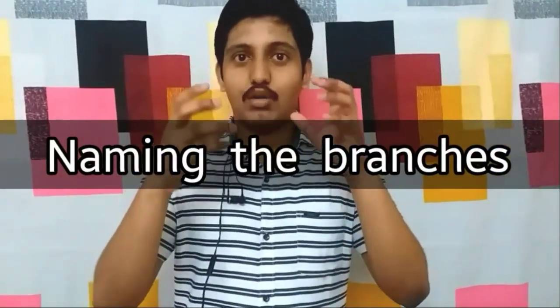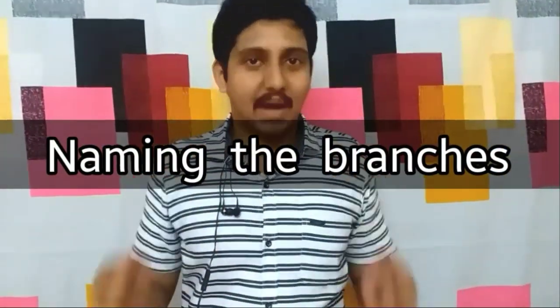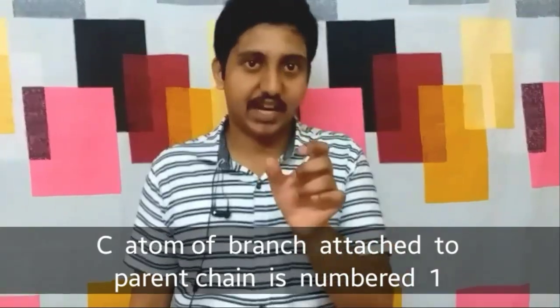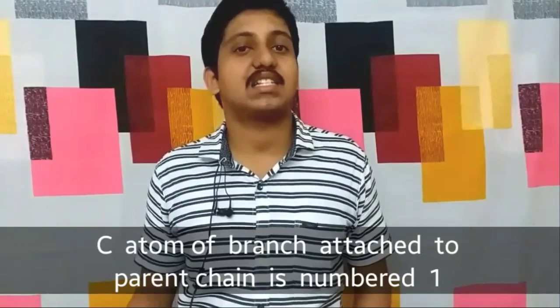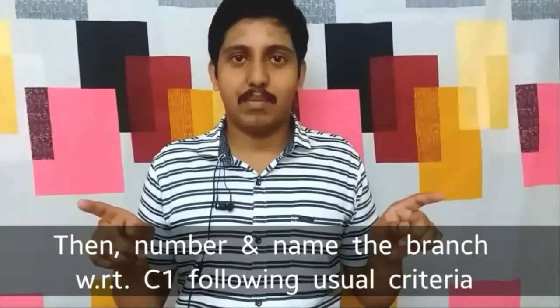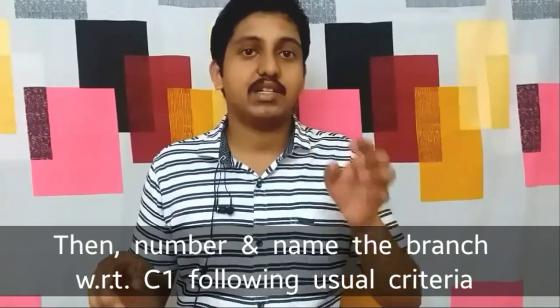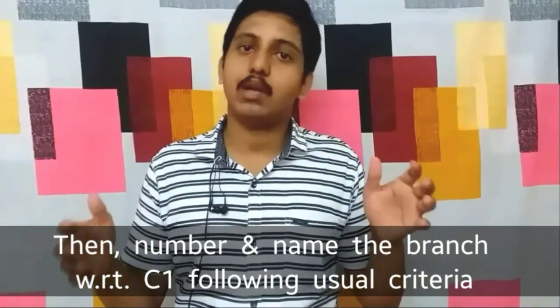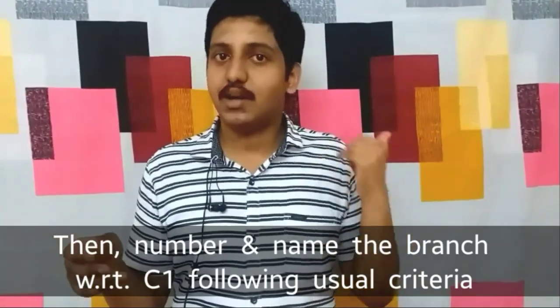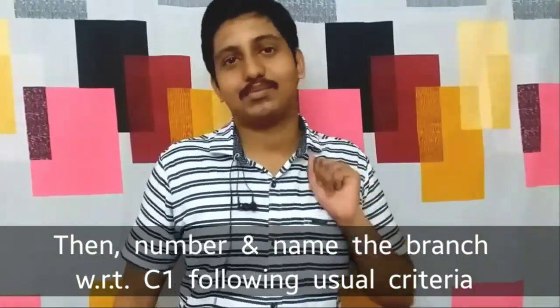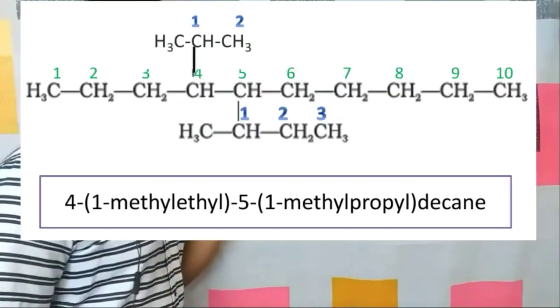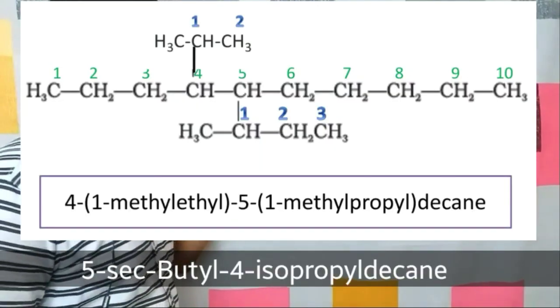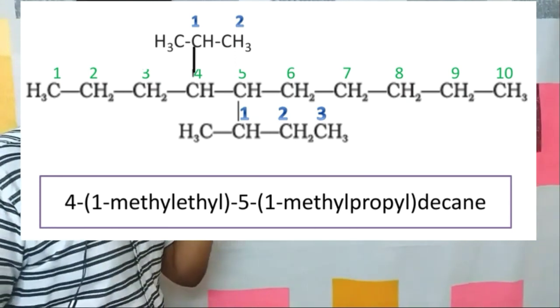Now the next step: how to name more complex or more branched substituents or branches. Here the point to be noted is that the carbon atom attached to the principal chain should be numbered as 1, and all other carbon atoms should be numbered with respect to this, including the branches, and the branching will be as mentioned earlier, that is according to the lowest locant rule. Let's look at an example. This is our previous example, that is 5-sec-butyl 4-isopropyl decane, and how to name it more clearly.